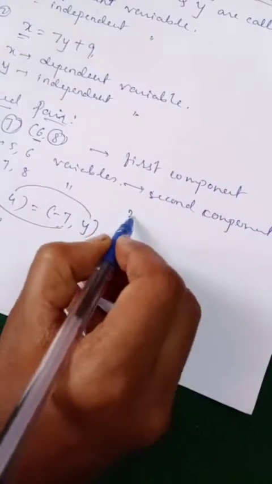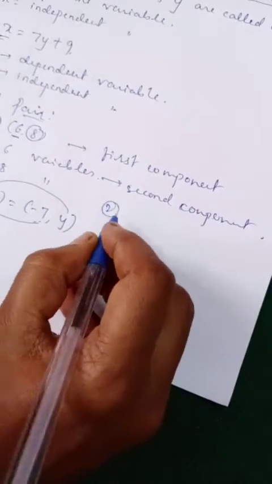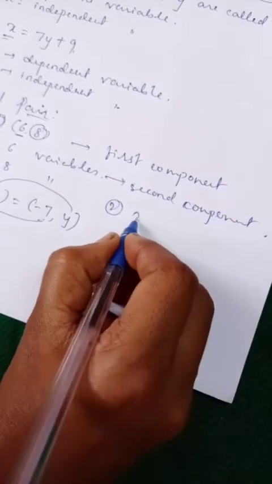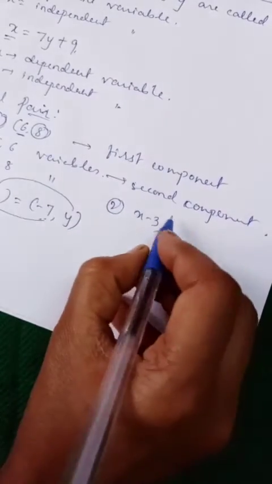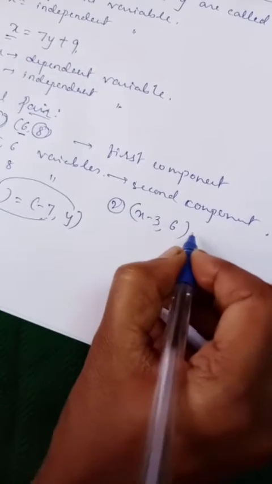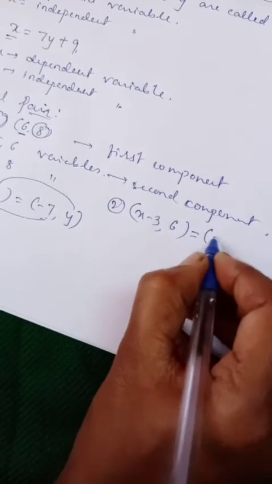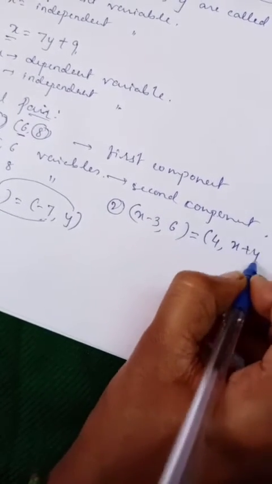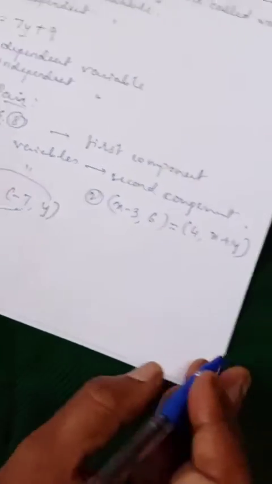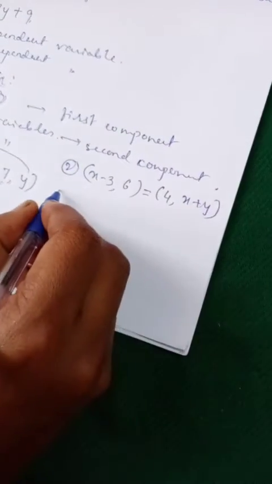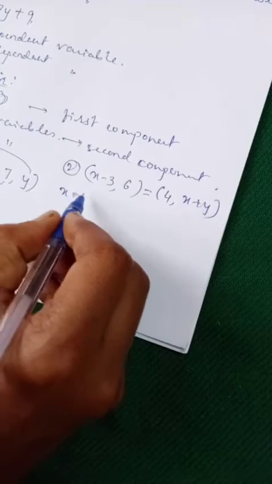So I'll take one more example. (x minus 3, 6) is one pair, then (4, x plus y) is another pair. So here we have to find out x. The first components you have to write them.